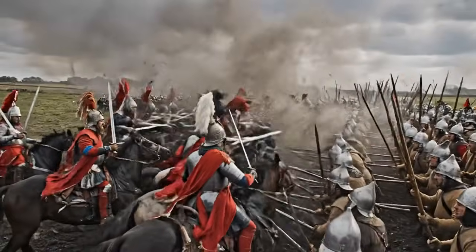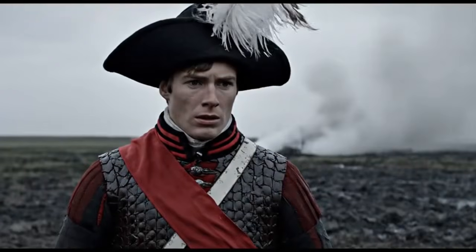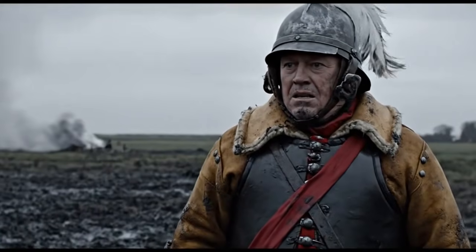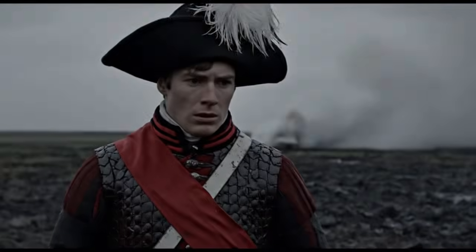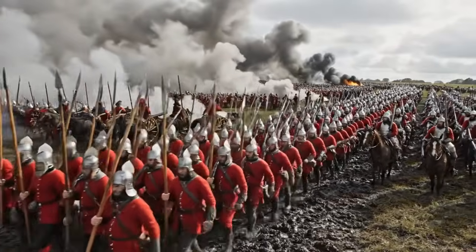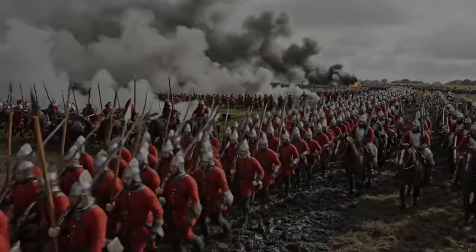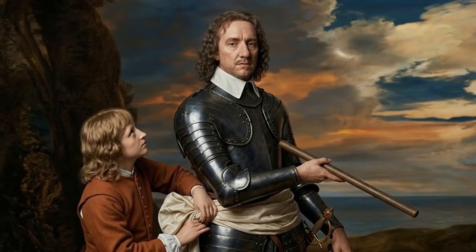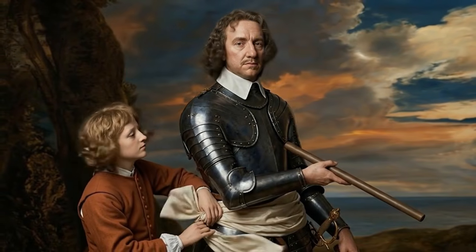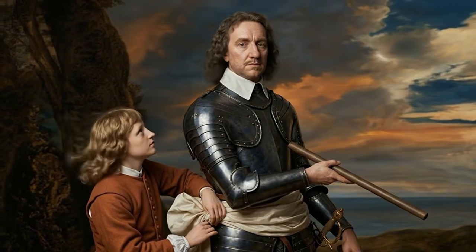Royalists versus parliamentarians. Cavaliers versus Roundheads. Father against son. Brother against brother. It tears through England, Scotland, Ireland, and Wales. Oliver Cromwell builds the new model army, the first professional standing army in English history, and destroys the royalist cause.